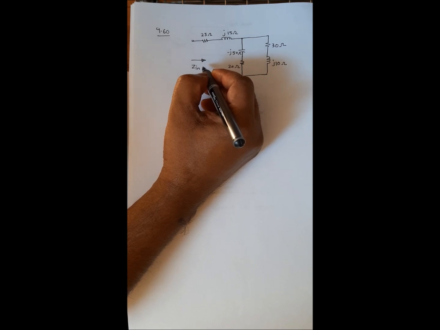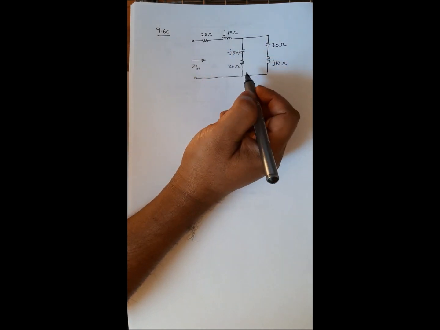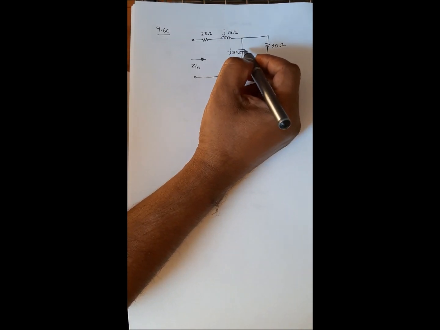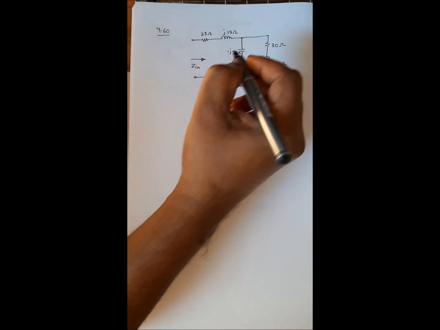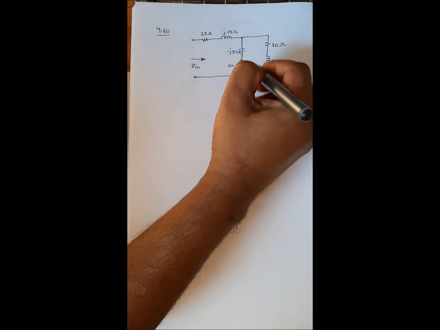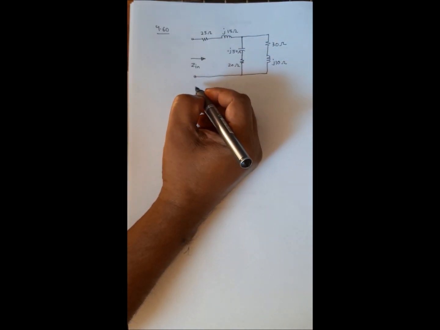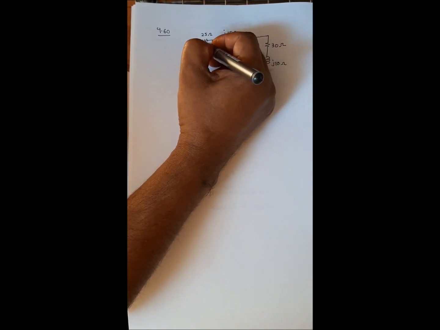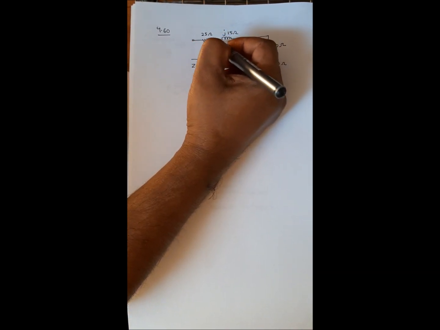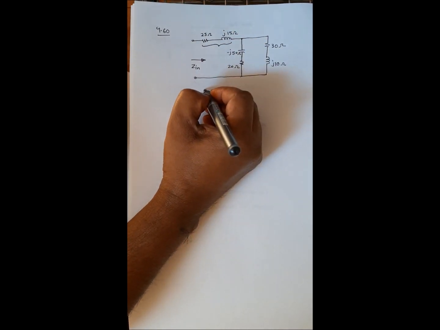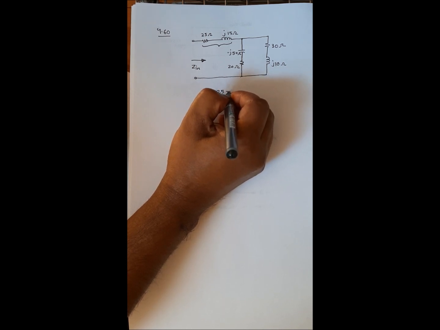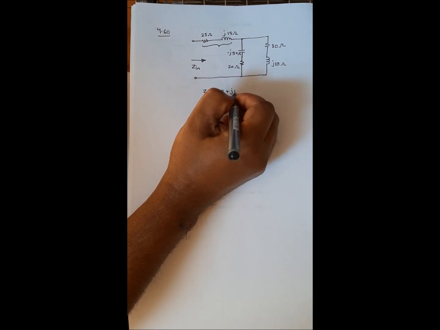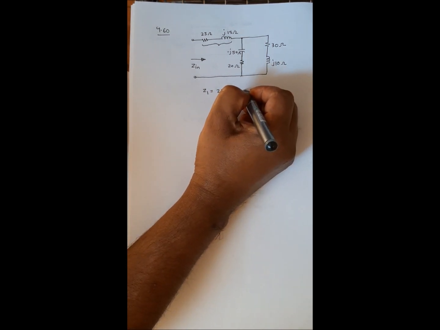To find this input impedance, we need to see the impedance configuration, like how the impedances are connected. At first we can assume the series combination of these two impedances, 25 plus j15, which is Z1.